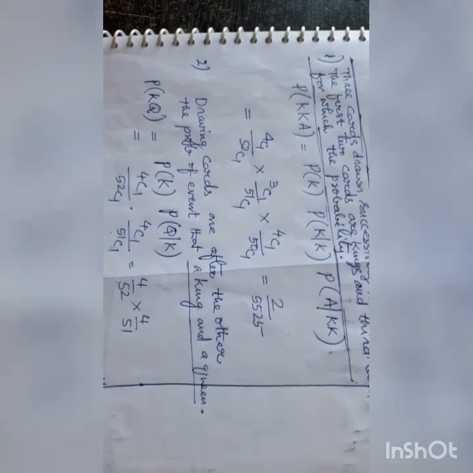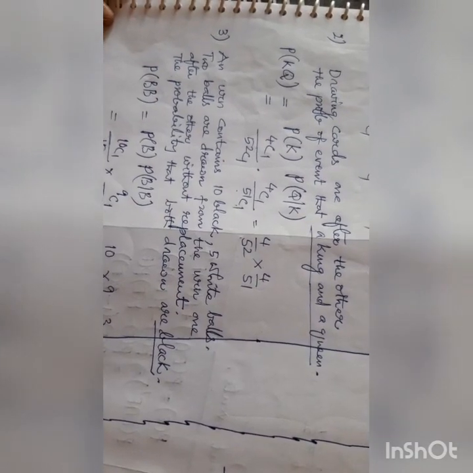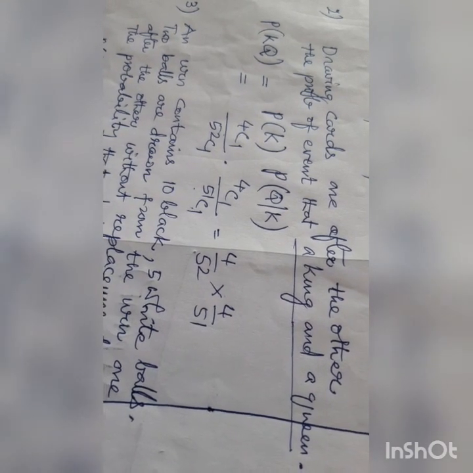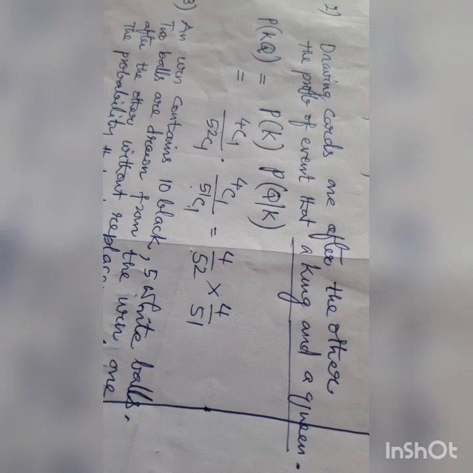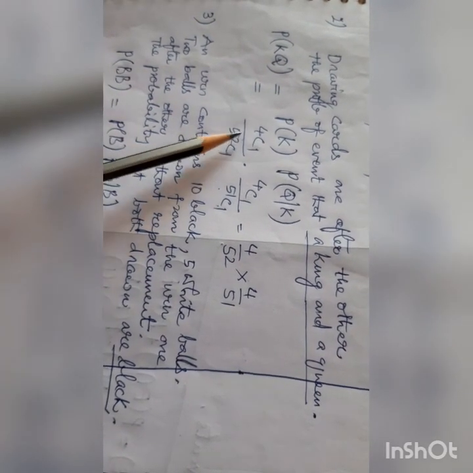Here you see, drawing cards one after the other, that is, successively. Sometimes they say one after the other, sometimes successively. They use some terminology that gives us the sense that we are taking cards one by one. The probability of the event that a king and a queen, very easy. How many kings are there? 4 kings are there. 4C1 by 52C1.